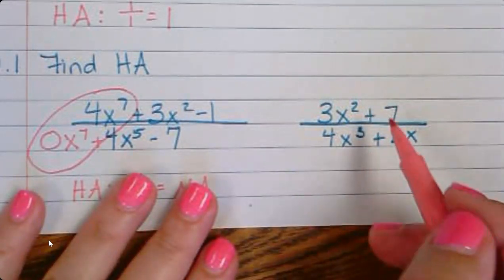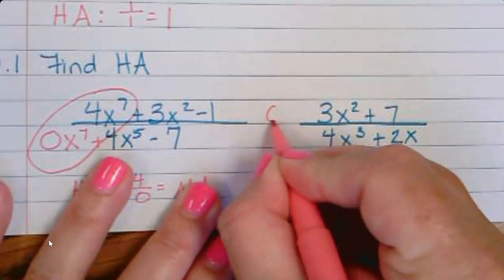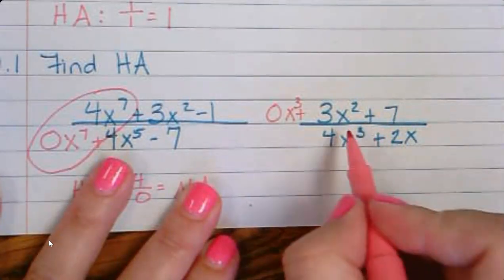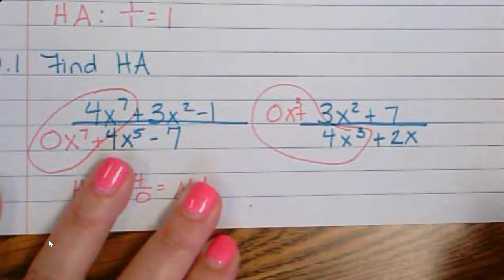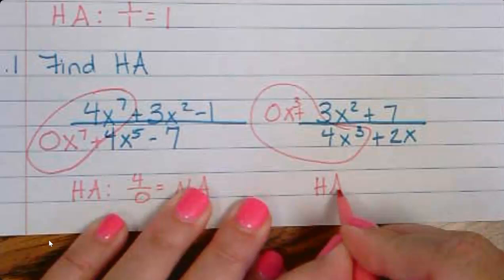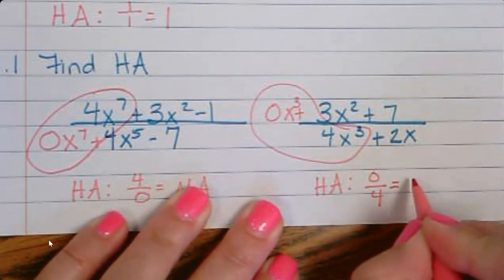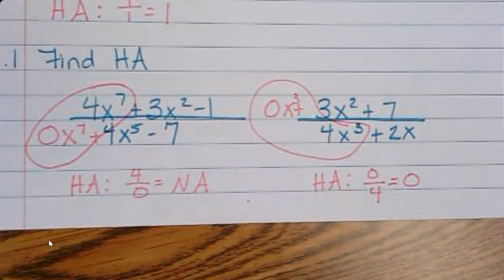They don't match. The bottom has the highest one, so I'm going to add 0x to the top. I'm sorry, 0x cubed. So this way now they match. So my horizontal asymptote would be 0 over 4, which is just 0. I hope that helped.